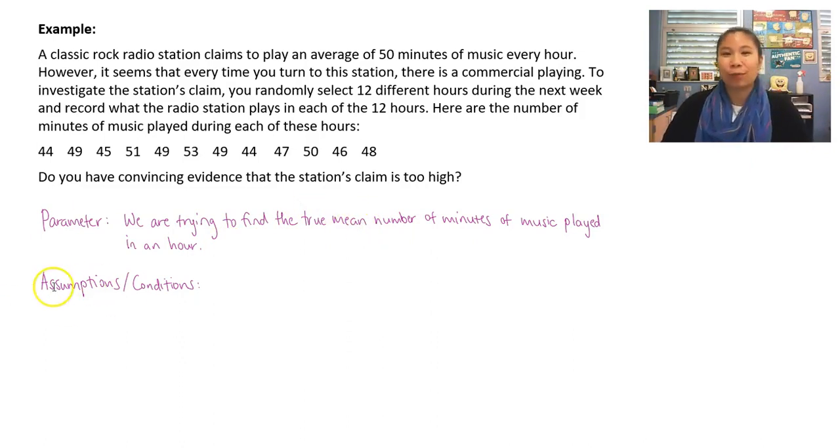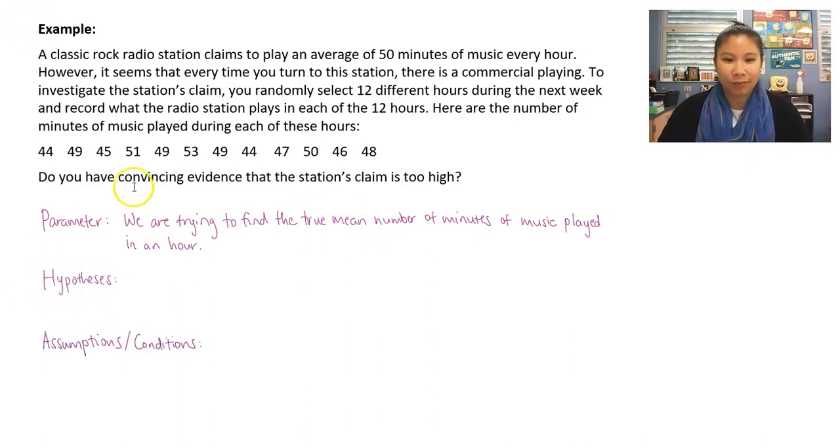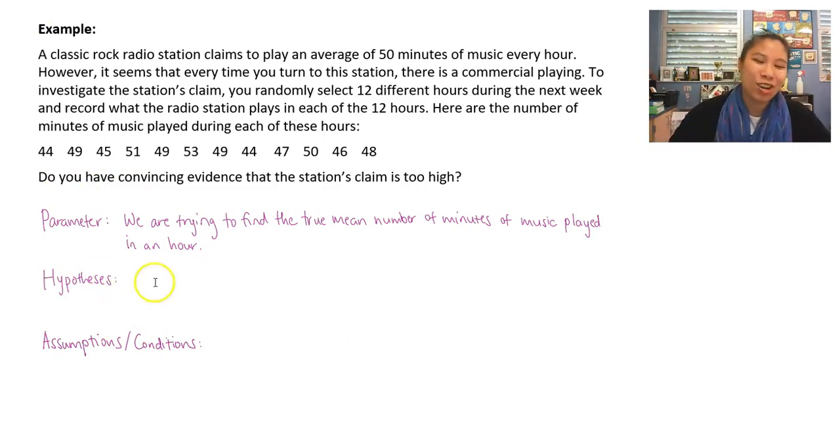So the next part of our PHANTOM, I just realized I tried to spell it without the H, I forgot the H. All right, so hypotheses is the next part. So hypotheses, we are trying to write our null hypothesis and our alternative hypothesis. So here, because we're dealing with a population mean now, we need to be using the symbol mu, because mu is the symbol that stands for population mean.